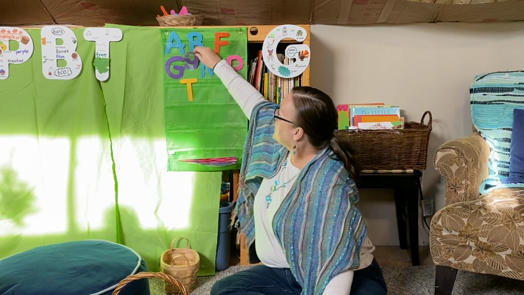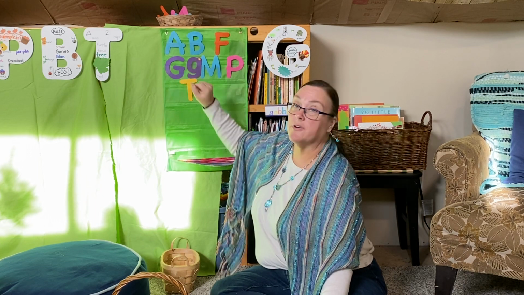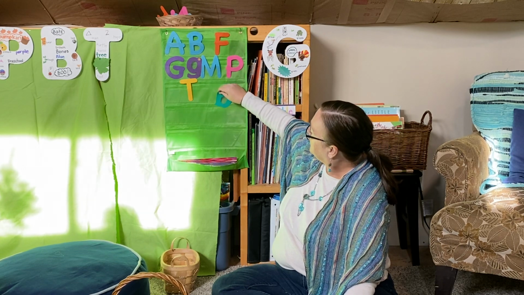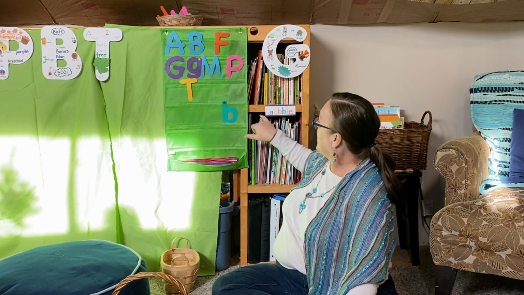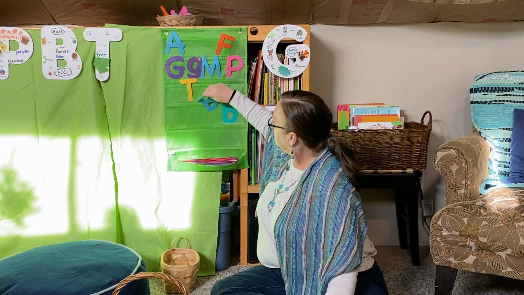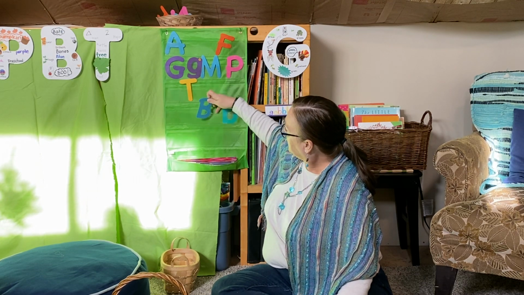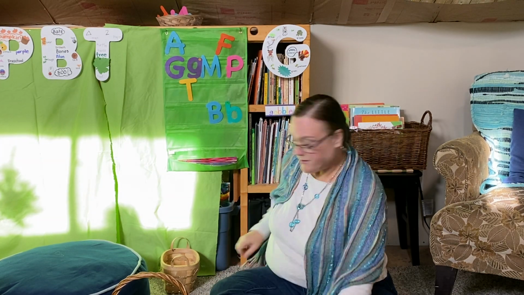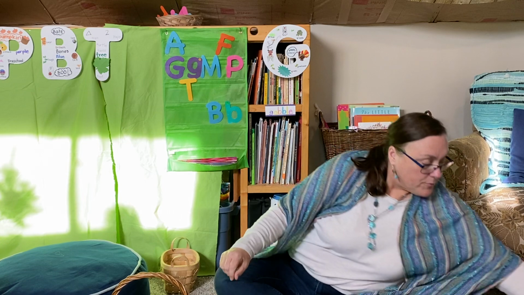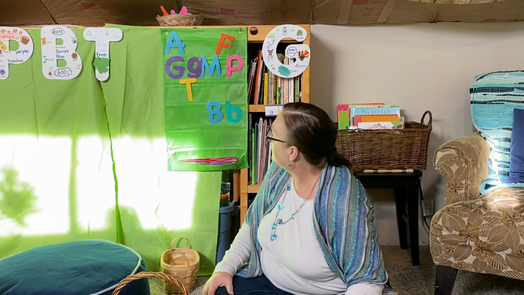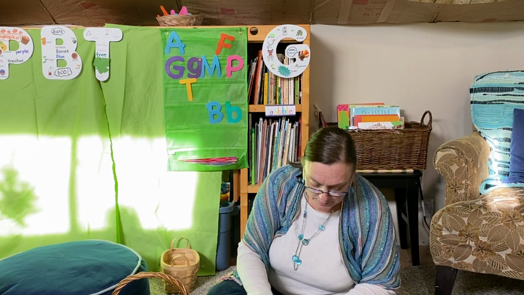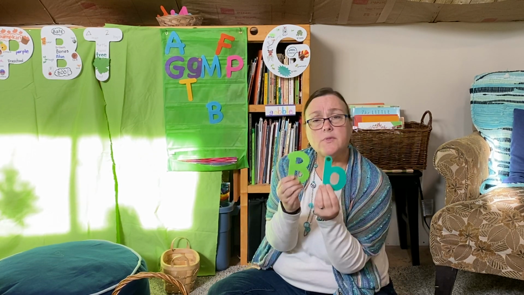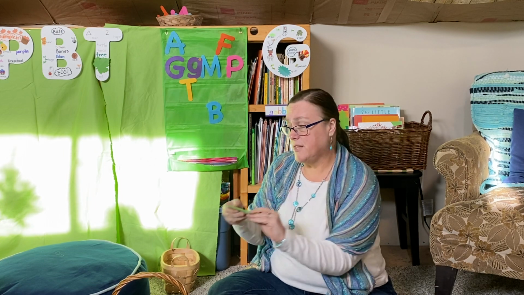So some of these are the same color as the uppercase letter. It's kind of a self-correcting mechanism. And some of them are not. Here's a lowercase letter b, like in gobble gobble, but the uppercase is blue. Although in the letters that are available for them to play with, I might be able to find a green letter b. So you can have them play without the pocket chart, just matching the colors, just on the floor.